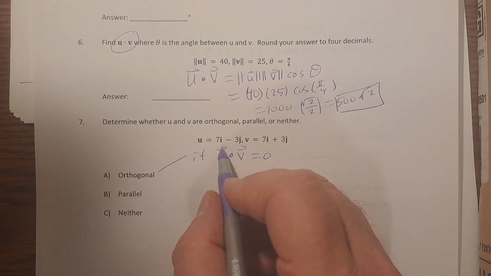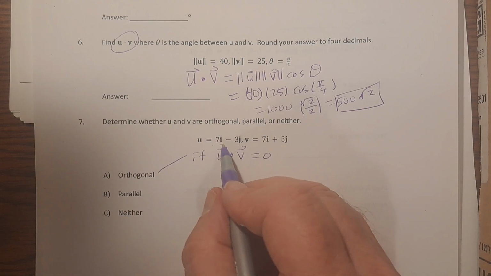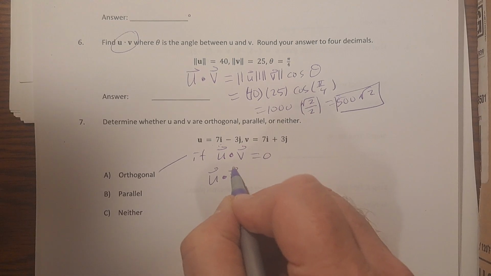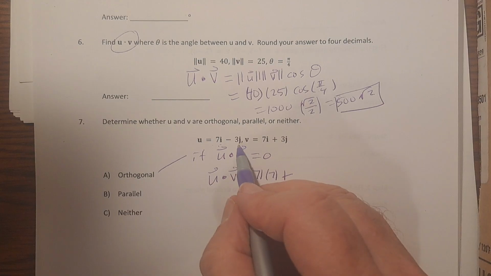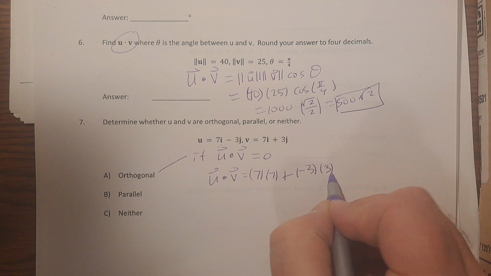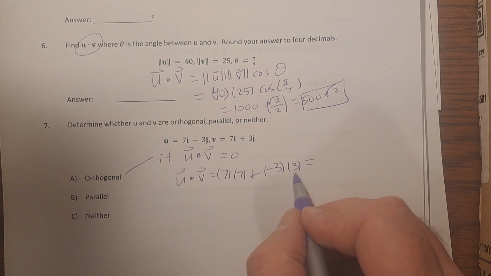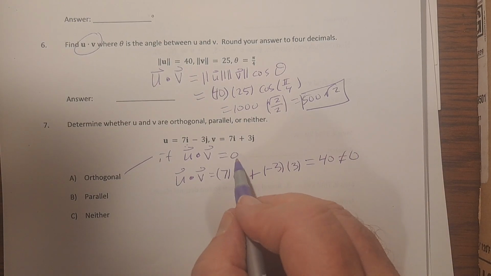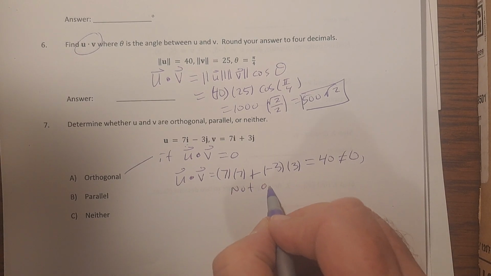So if you dot this u and v, you'd multiply their first component, 7 times 7, plus second component times the second component, so it's minus 3 times 3. So you get 49 minus 9, so that's 40. But the point is it's not 0. So they are not orthogonal.